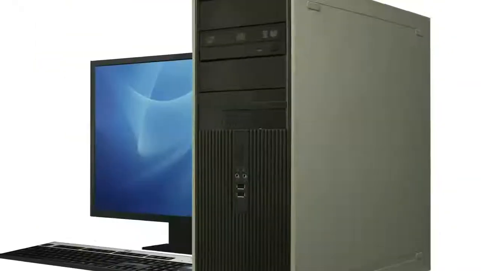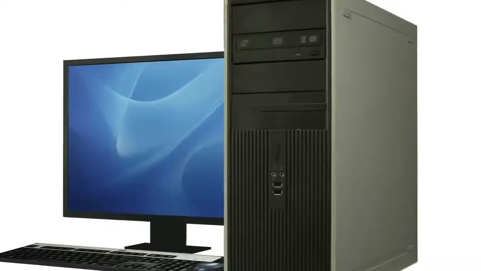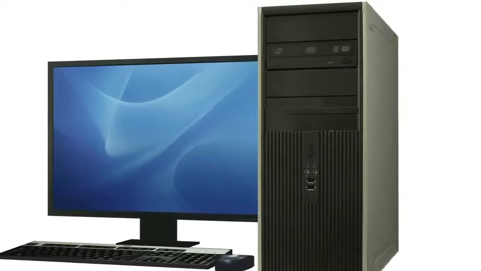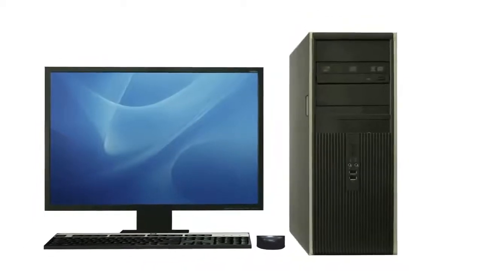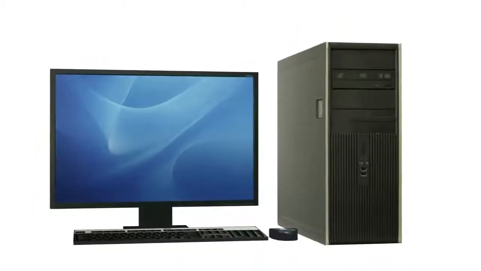So those are the main types of buttons and ports that you'll find on a desktop computer. Your computer may have the ports in different places, and it may even have a different type of port, but chances are most of these basic parts are there.